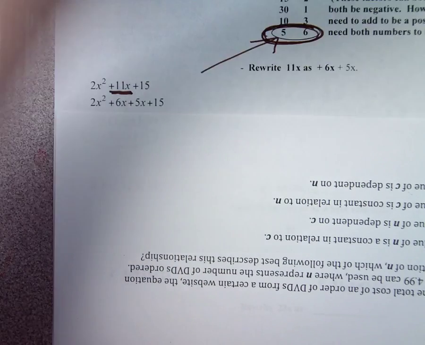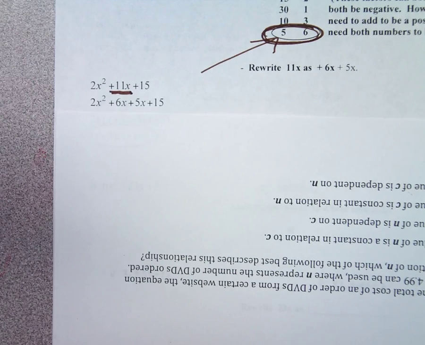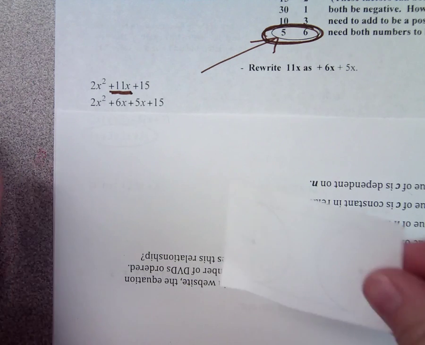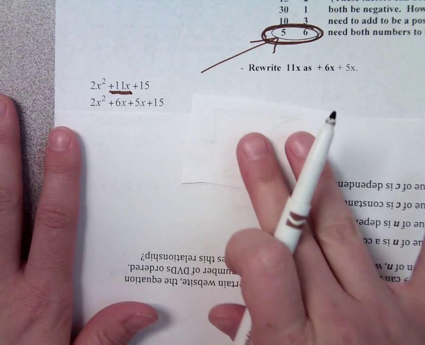Wait, Miss Wood? Mm-hmm. So we multiply the A and the C and try to get the X1? Mm-hmm. X method, all right. Yeah. So I know right now it's going to be kind of confusing. Once we get going, it'll be better.